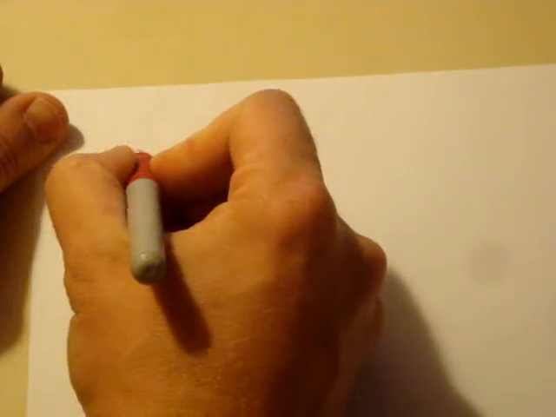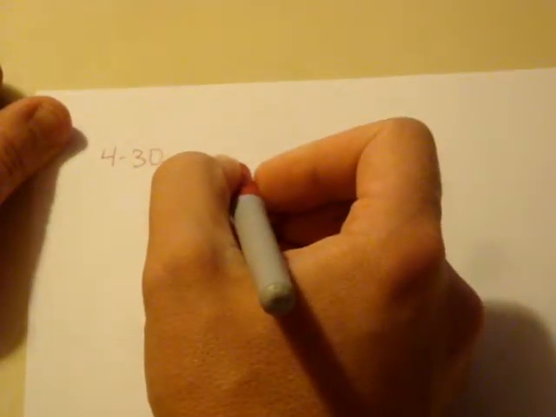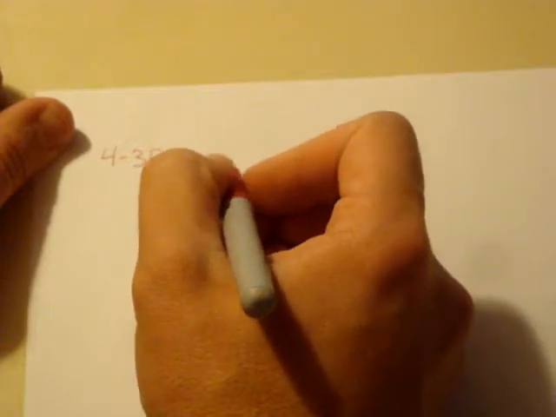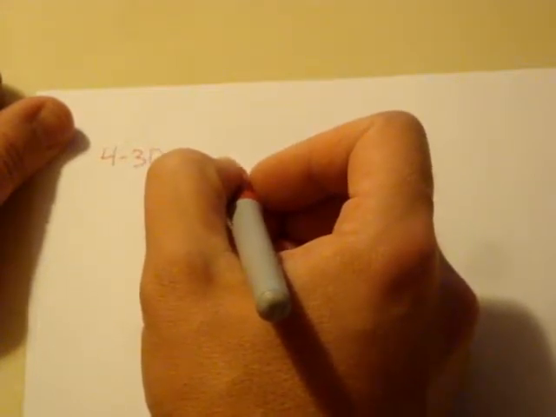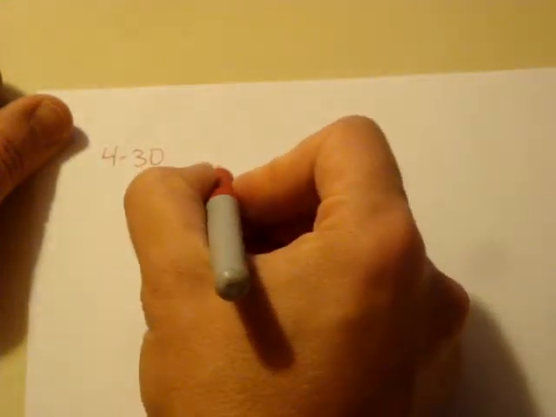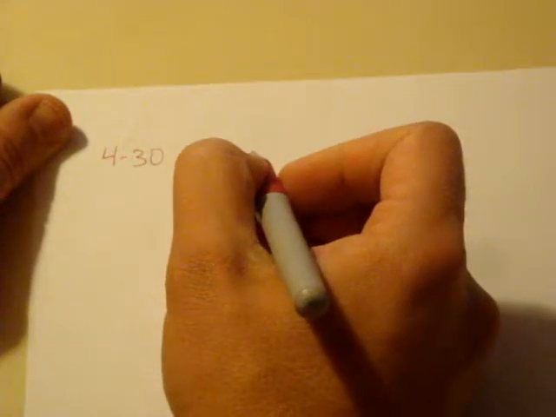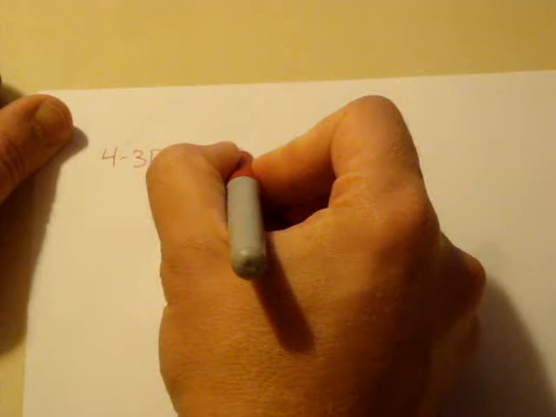Alright, this is problem number 430 out of your textbook. It describes a particle traveling in a straight line at a constant speed of 25 meters per second. I'm just going to draw a little sketch here as I go. There's a particle traveling in a straight line with a constant speed of 25 meters per second.